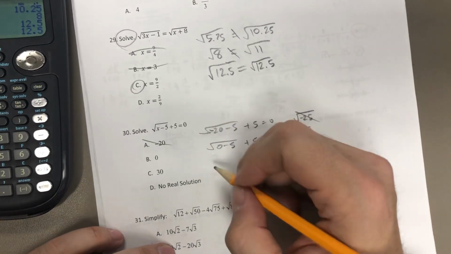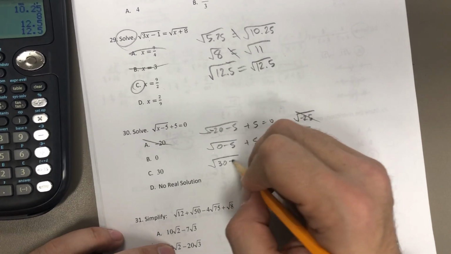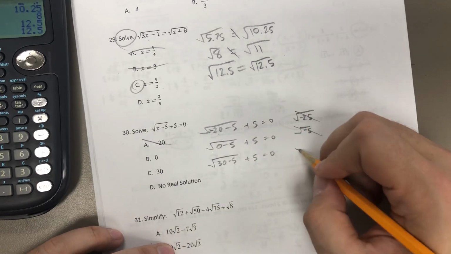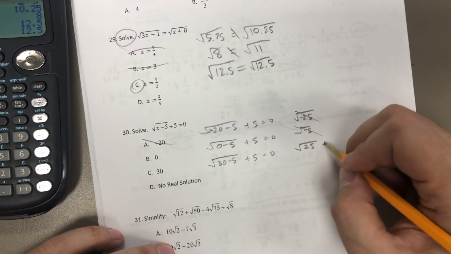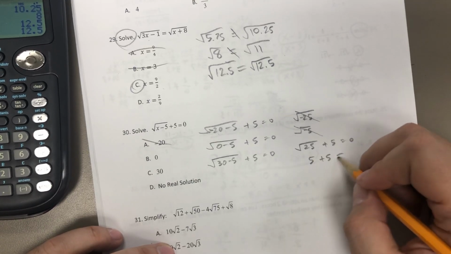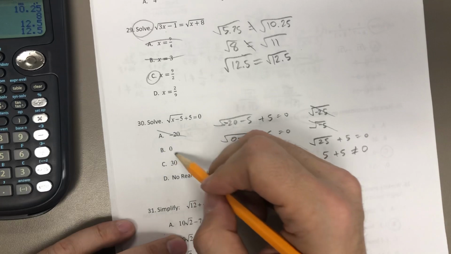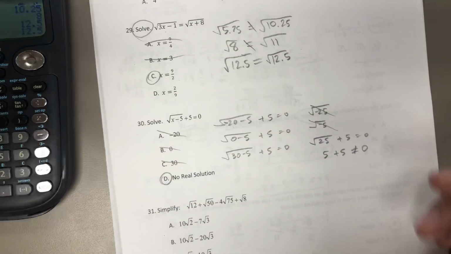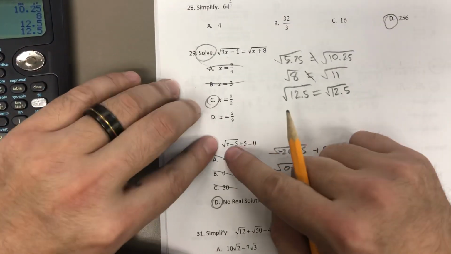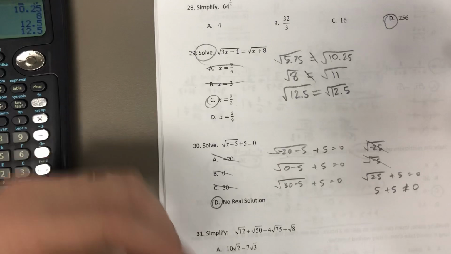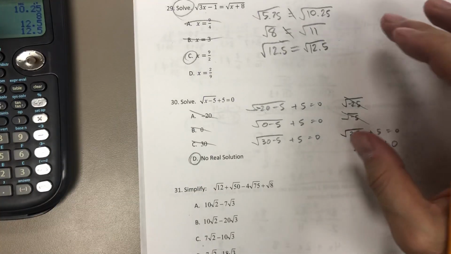Let's try 30. So square root of 30 minus 5 plus 5, and see if it equals 0. 30 minus 5, well, that's a number I can use. Square root of 25 plus 5 equals 0. Square root of 25 is 5, and 5 plus 5 does not give me 0. So this is not the answer either. So my only answer that's left is no real solutions. And the reason that works out is because there's no x I can plug in here that gives me a negative number over here that's real. So that's why it's no real solutions.